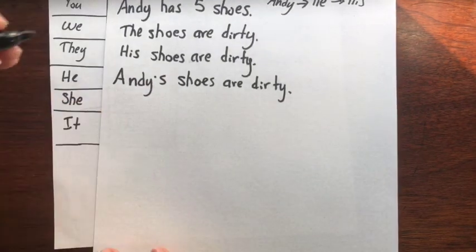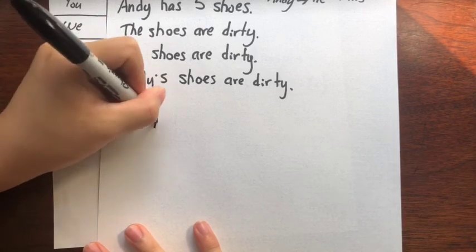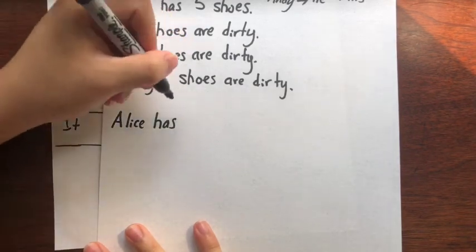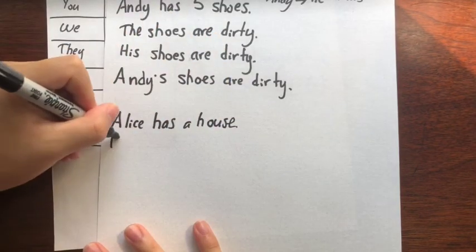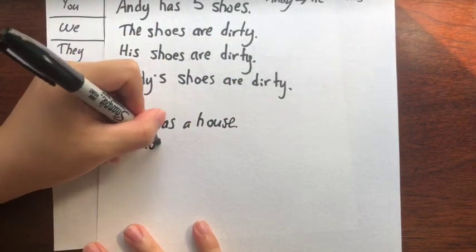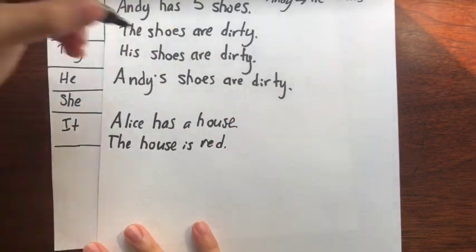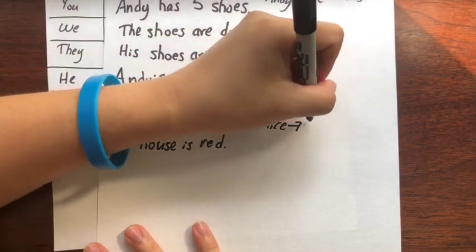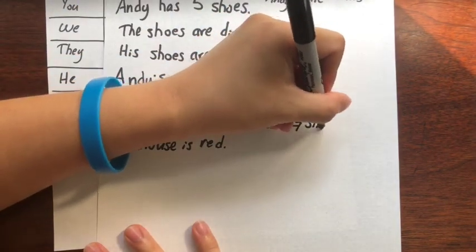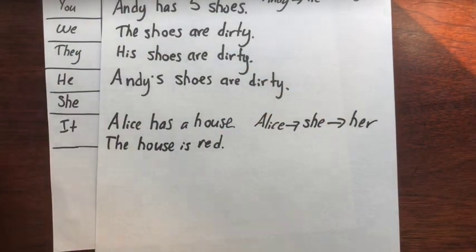So now I want you to do this sentence. Alice has a house. The house is red. So Alice's pronouns are she and her.